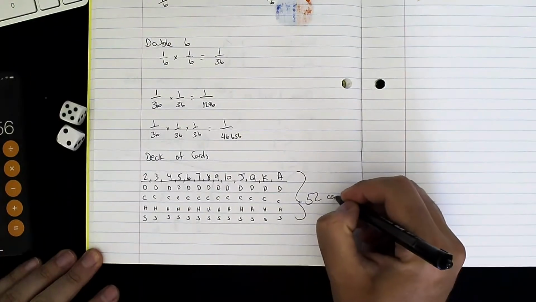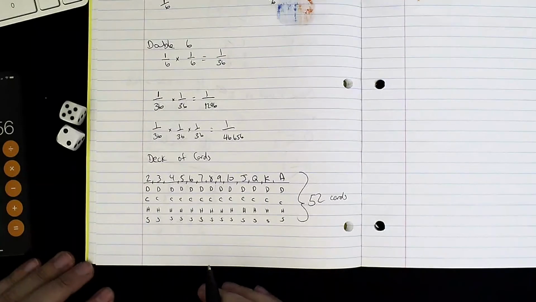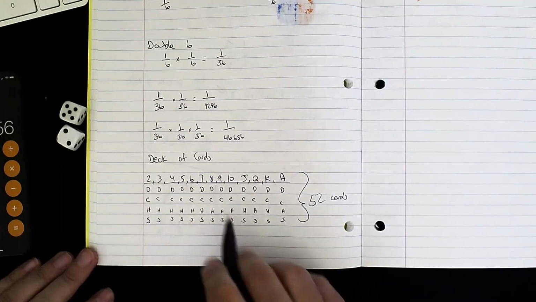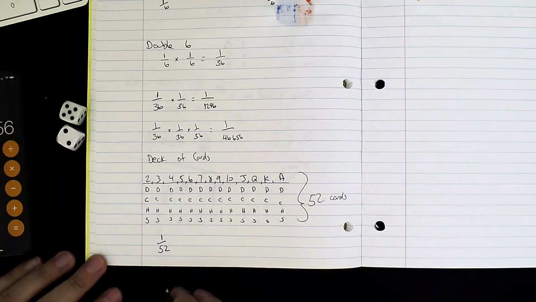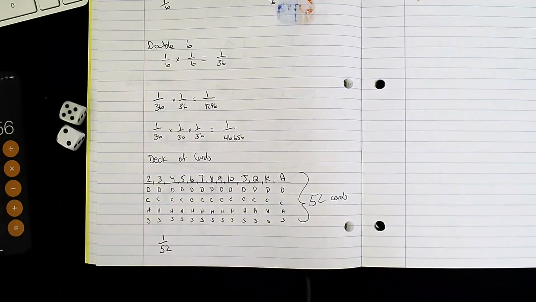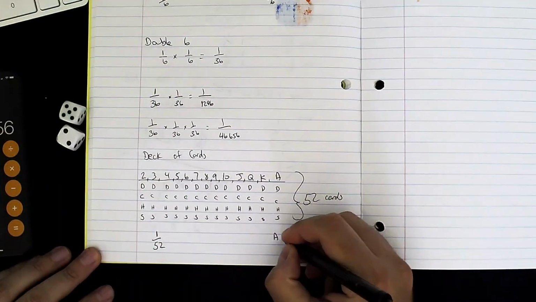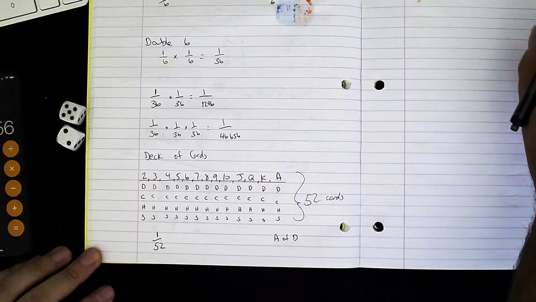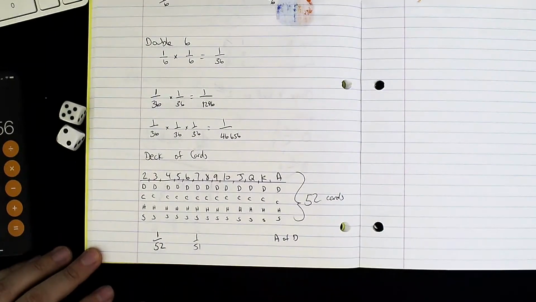52 cards. Okay. If I had a deck of cards and I said to you, okay, you need to draw a 7 of clubs in order to win the game. Well, there's only 1 7 of clubs. You have a 1 in 52 chance of winning this game. So just say I do shuffle the deck, and I pull out the Ace of Diamonds. Okay? And I remove that card from the deck, it's out. You now have a 1 in 51 chance of winning this game.